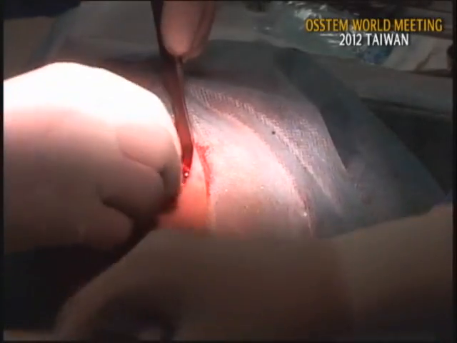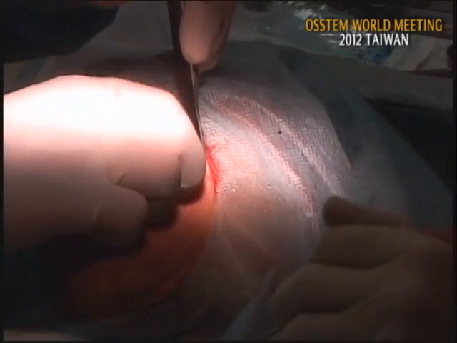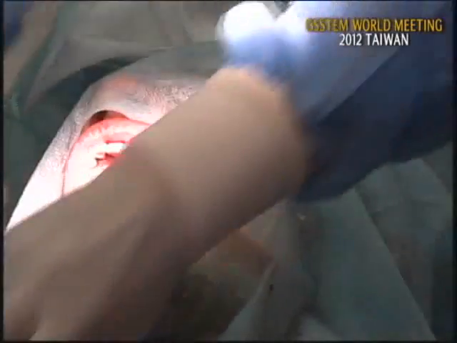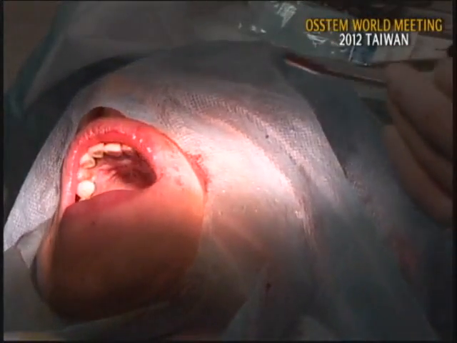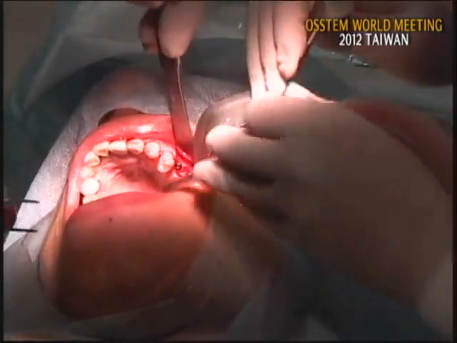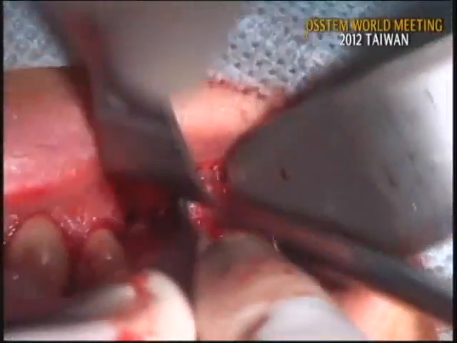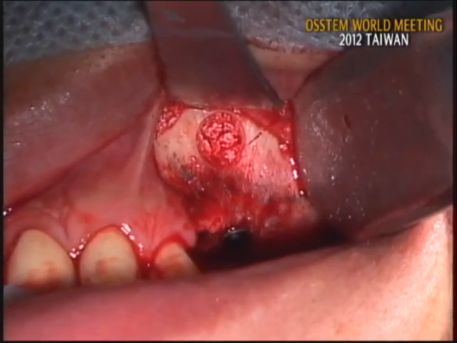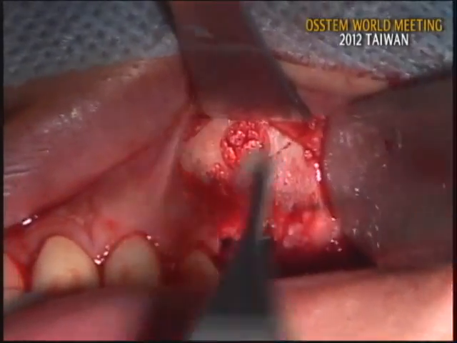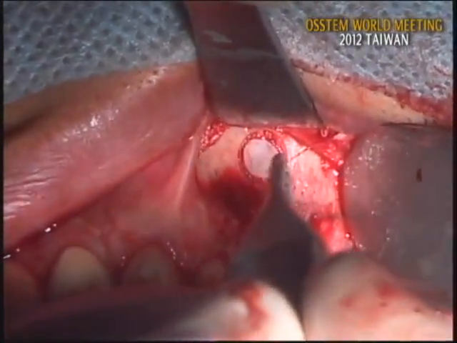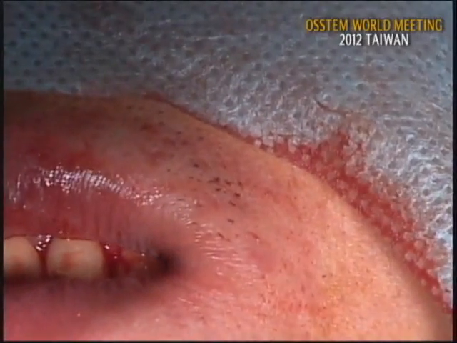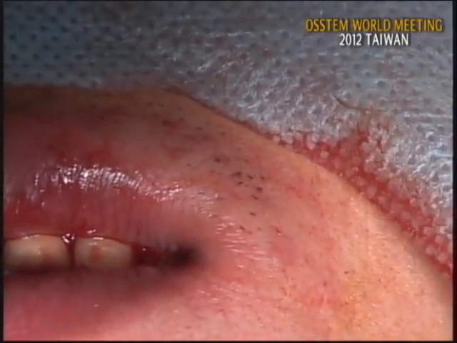Okay, one more. I reposition the bone window. Close, please. Okay. Here I can reposition the bone window. Instead of membrane, we can use the bone window like this. Okay. Let's close the flap. Open, please. Right turn.